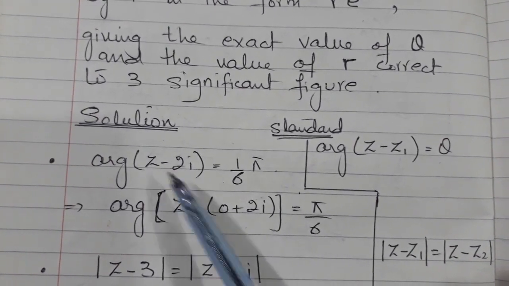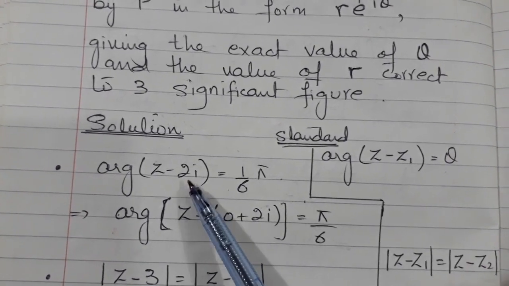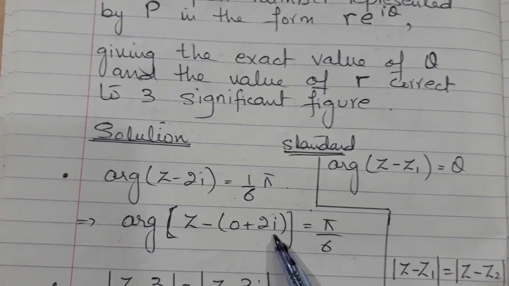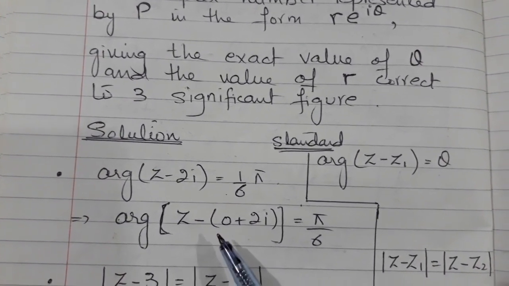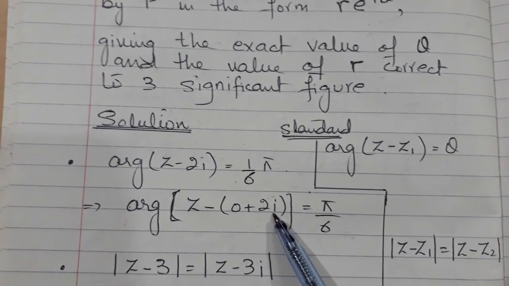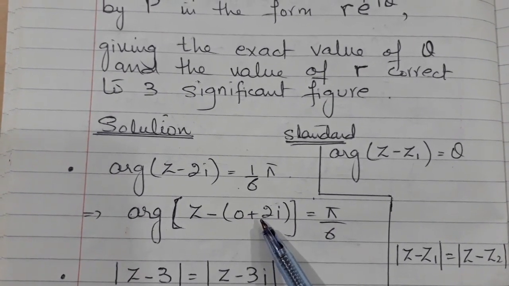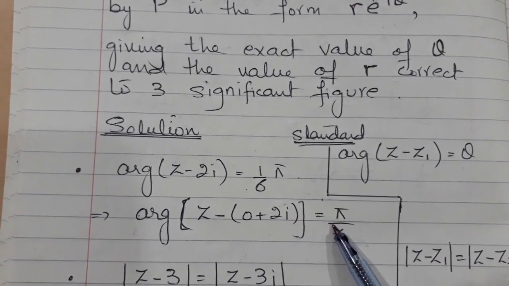So z minus, I will put a bracket to get the point. There is no real part of the complex number here, so it is 0 plus 2i because of the bracket here. So now my point is 0 plus 2i, and I will draw an argument at this point with the angle pi by 6.